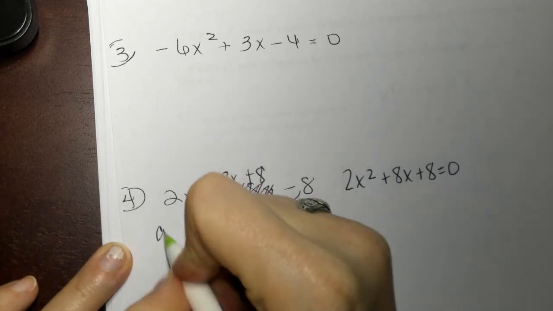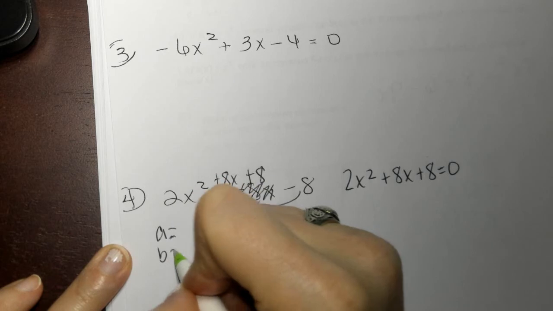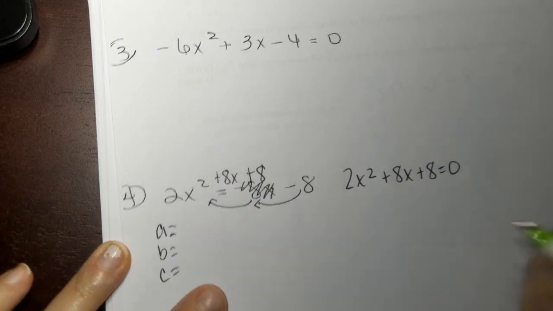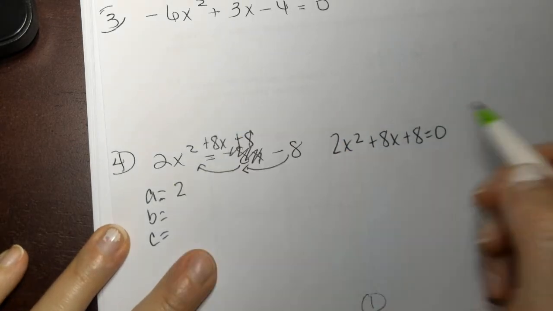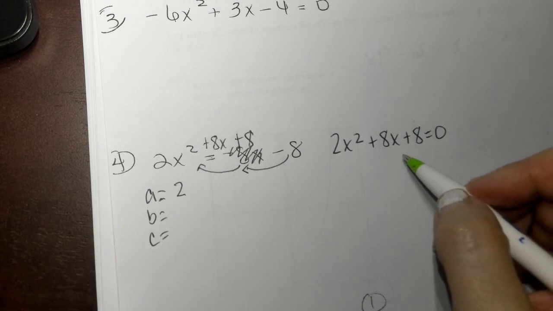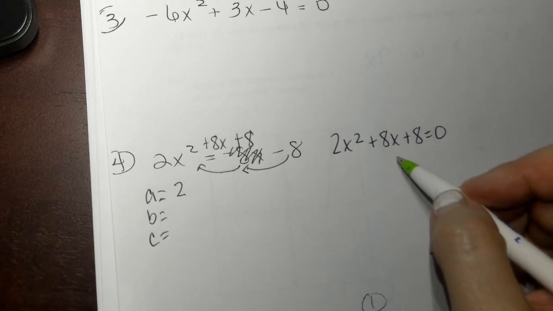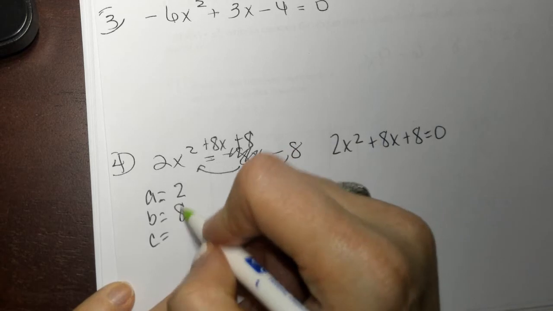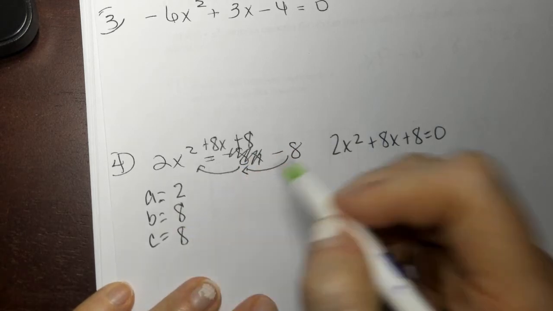Now we can write down our a, our b, and our c. Our a is 2. Our b is 8. And our c is 8. Okay, let me point this out.